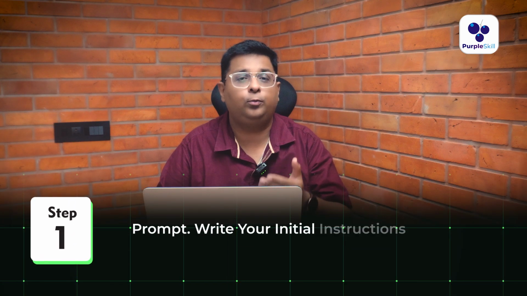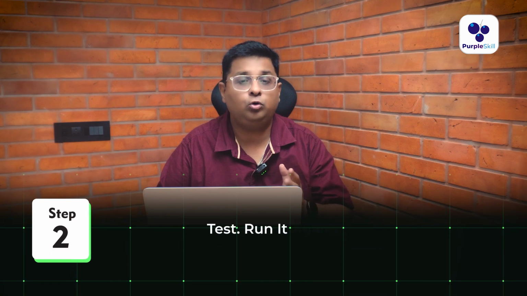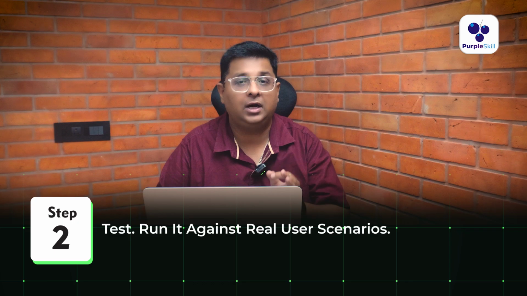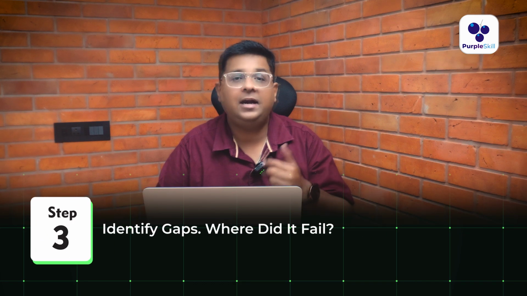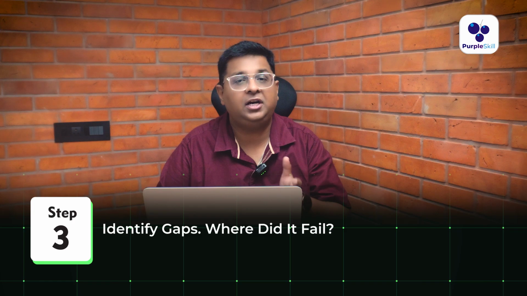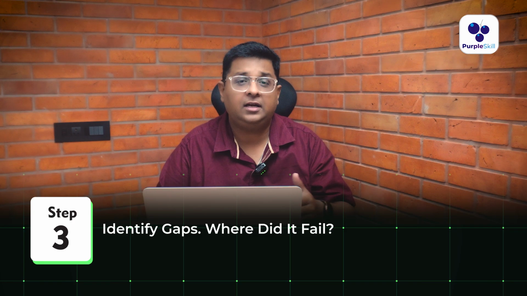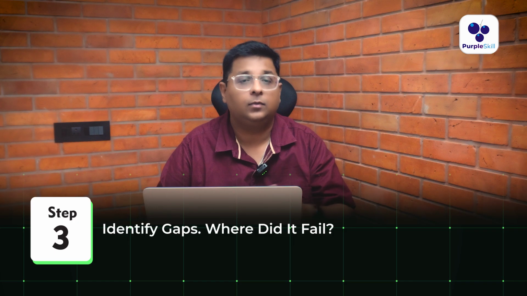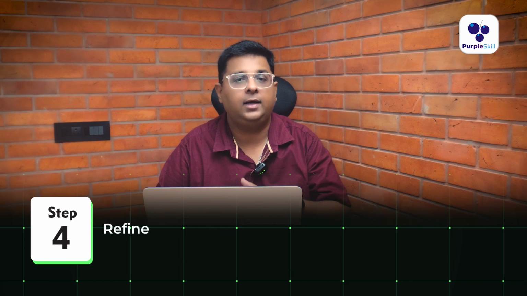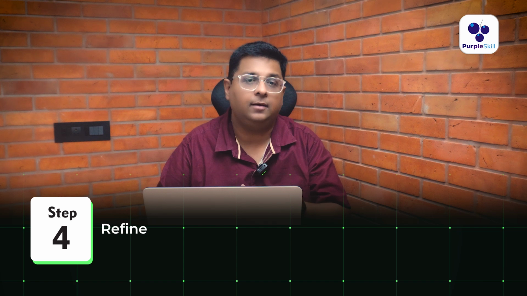Step 1, you provide the prompt. Step 2, you test it, you run it against the real user scenarios. And step 3, identify the gaps. Where did it fail? Is it too generic? Is it too restrictive? Is it missing context? Step 4, refine. Update the instructions, apply and test again. Repeat the steps until the behavior is reliable.